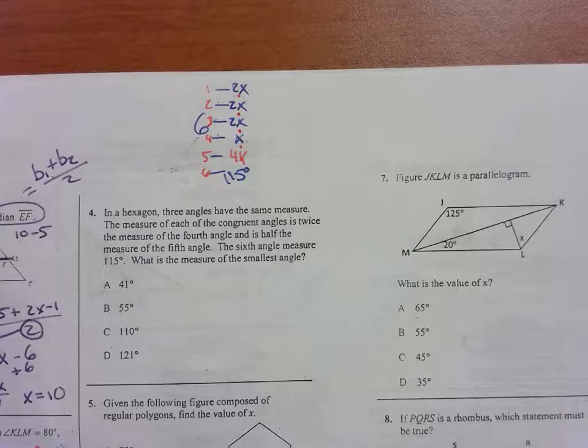It's asking you what is the measure of the smallest angle. You have to figure out what x is to plug it back in.